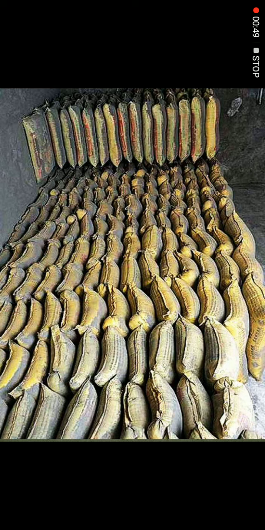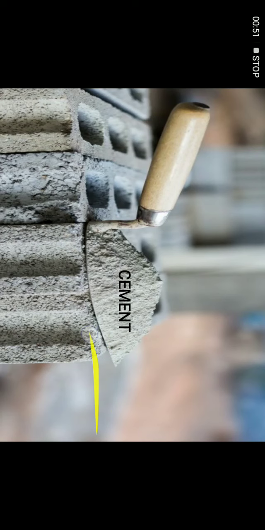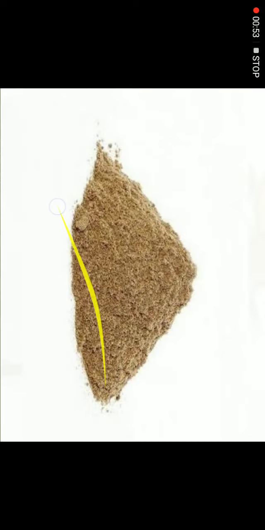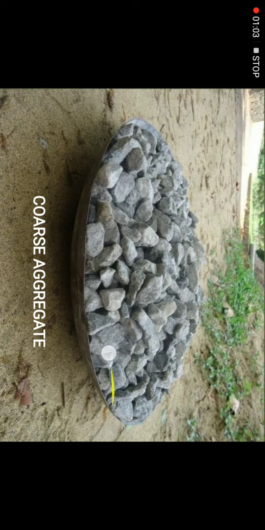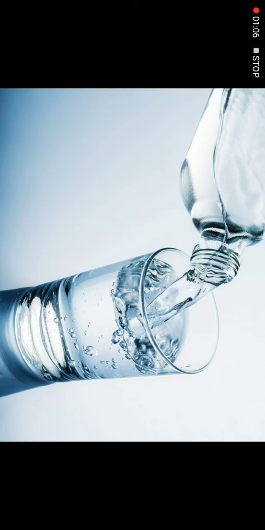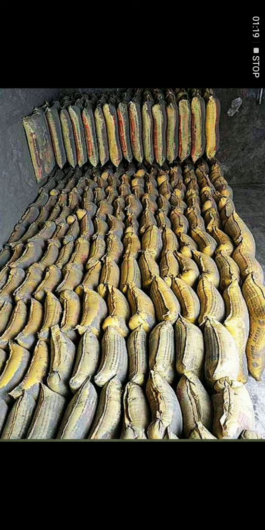So cement, river sand or fine aggregate, then coarse aggregate, then water. Nowadays various brands are available in the market like Ramco, Sankar, Dalmia.